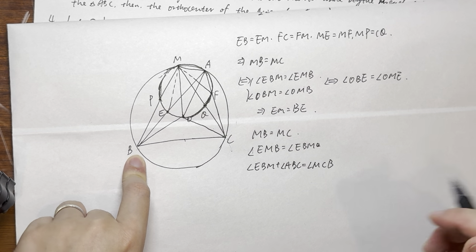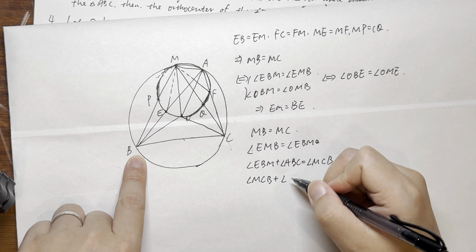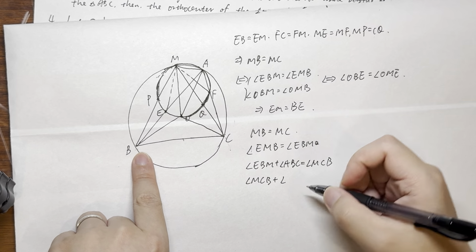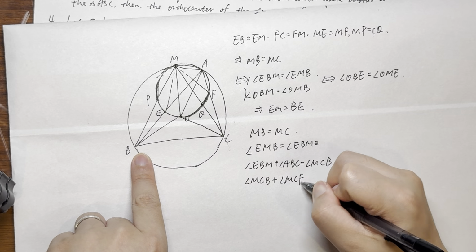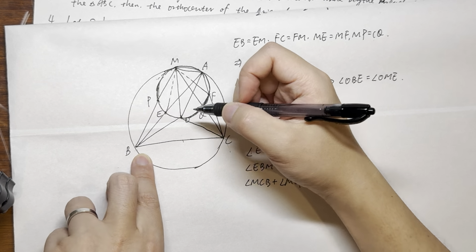Right, and angle MCB plus angle MCF equals angle ACB. I think we will use that later.